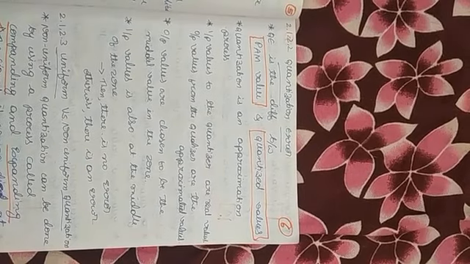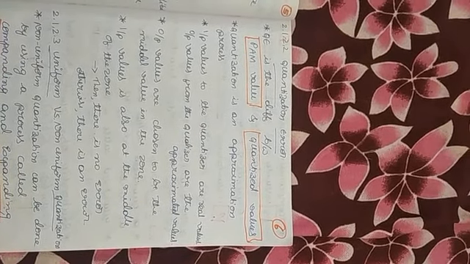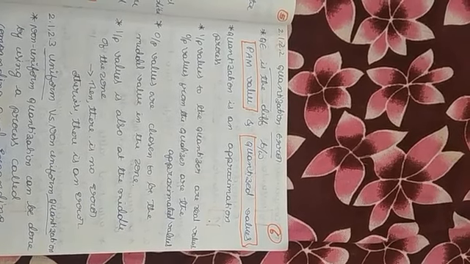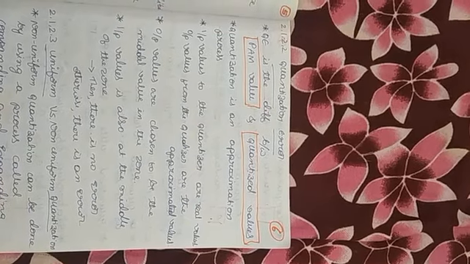If the input value is also at the middle of the zone, there is no error. If there is a difference between output value and input value, then there will be an error.